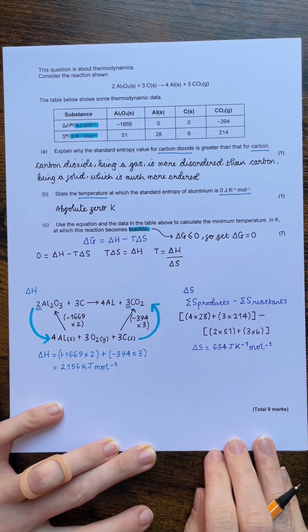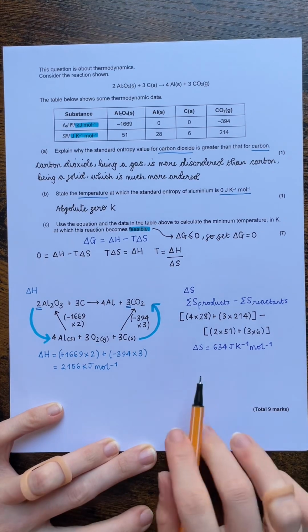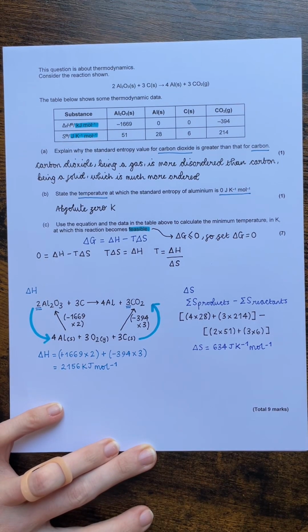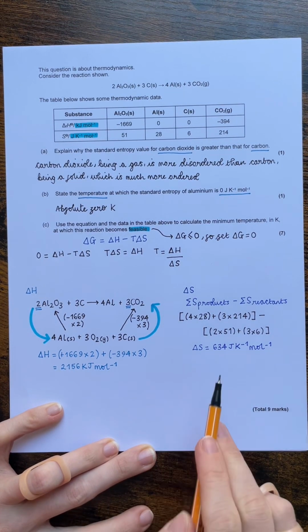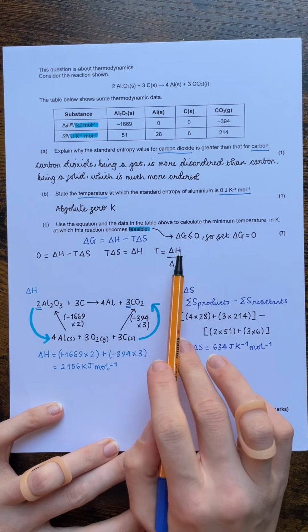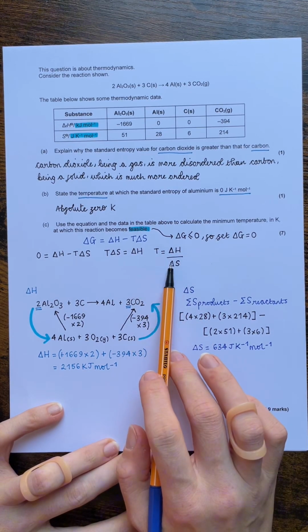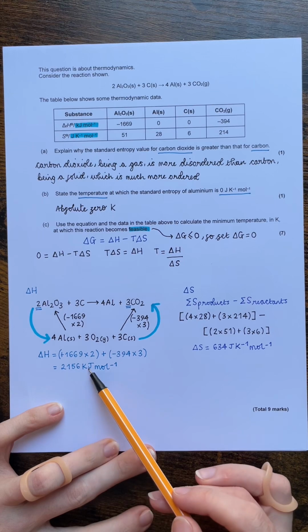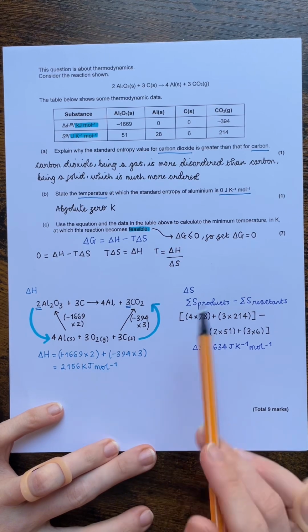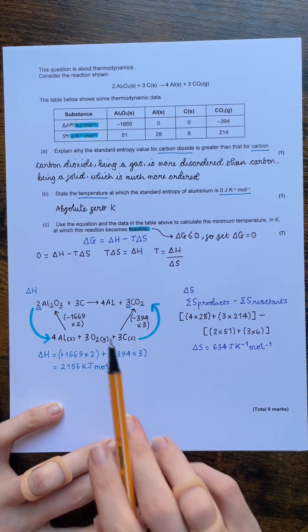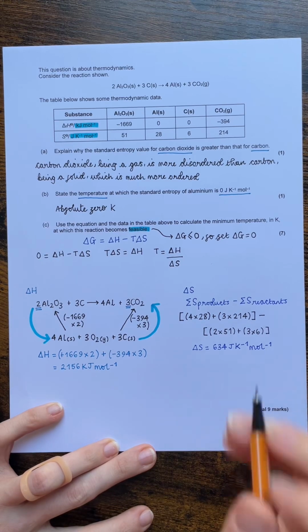Now, if that's the only thing you need to calculate in your question, you would leave it in joules per Kelvin per mole. But because we're going to need to substitute that into our rearranged Gibbs Free Energy equation, and the units for delta H in kilojoules per mole and the units for delta G in kilojoules per mole, we're going to need to change it into kilojoules per Kelvin per mole.